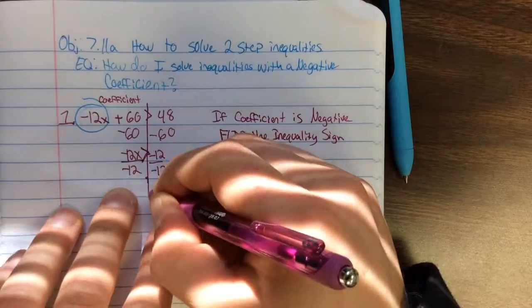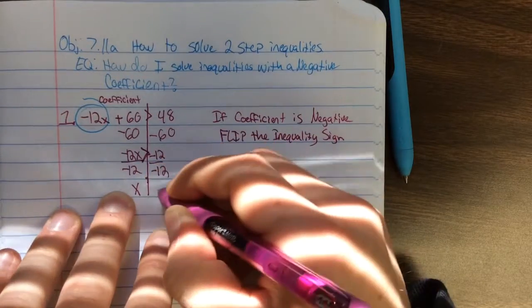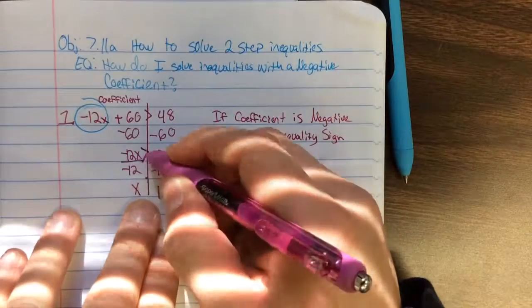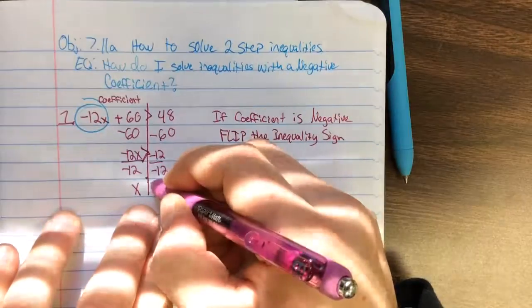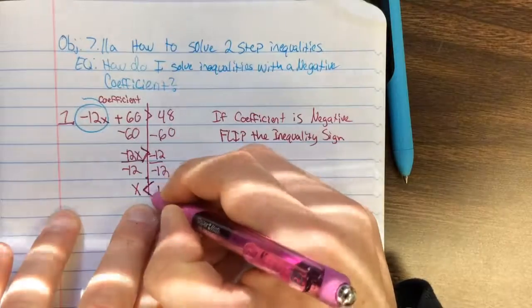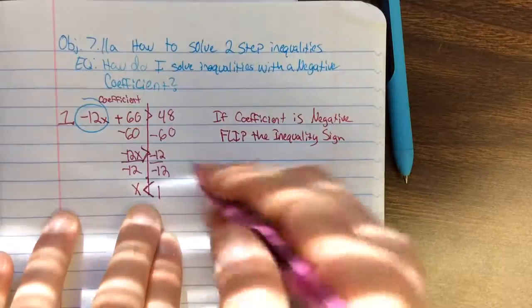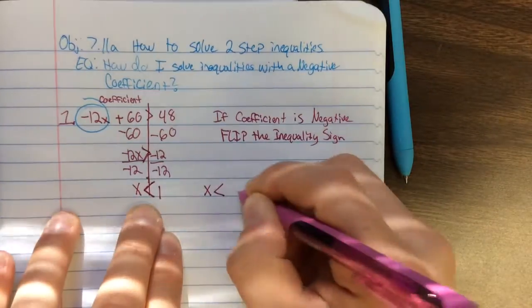And when I do that, what it's going to give me is x, and negative 12 divided by negative 12 is 1. But since I divided by a negative, you have to flip this inequality sign, so it's going to go this way. It's going to be going from a greater than sign to a less than sign. All right, so your answer should say x is less than 1.